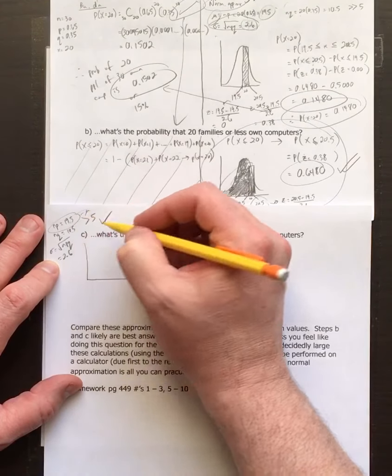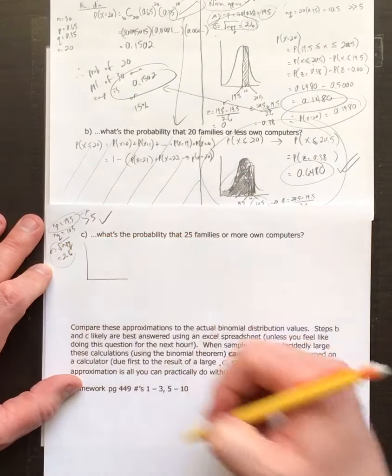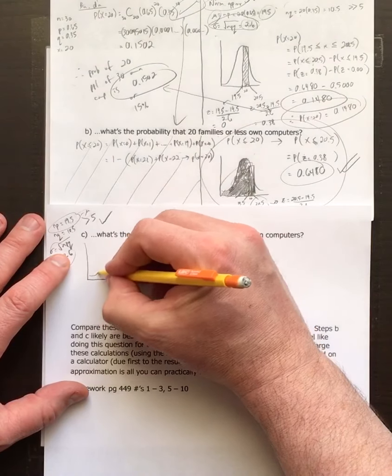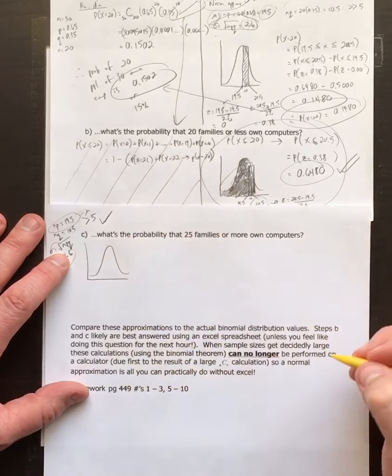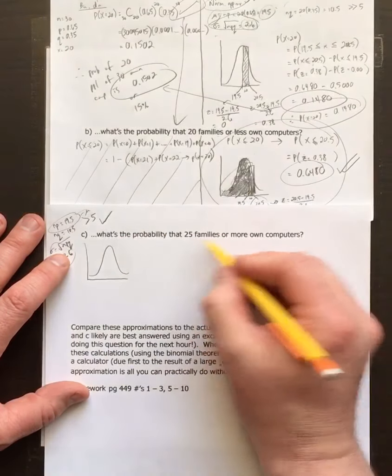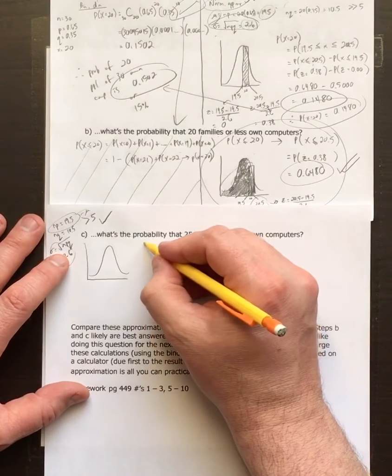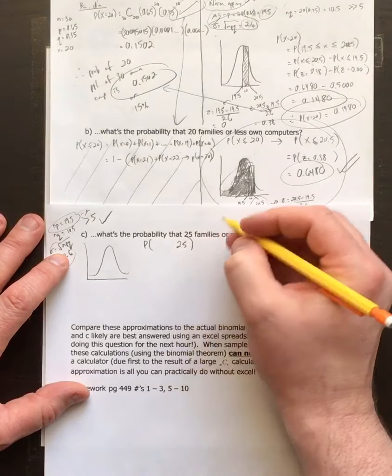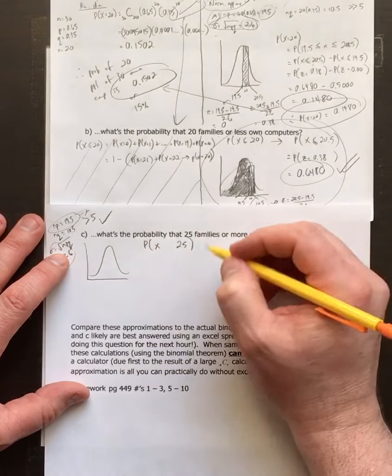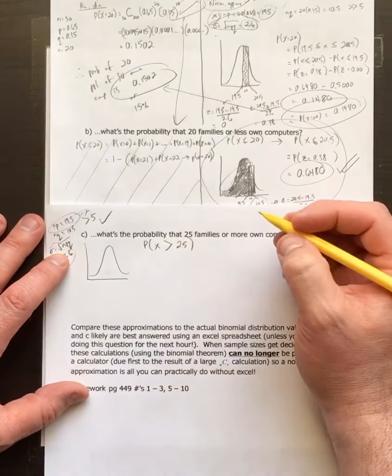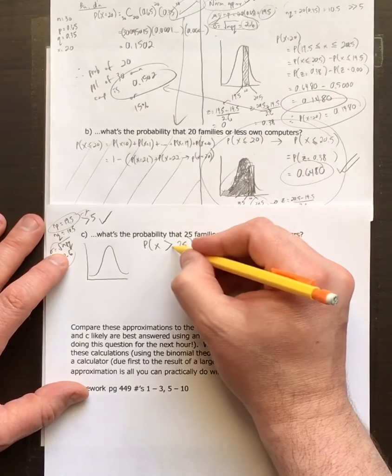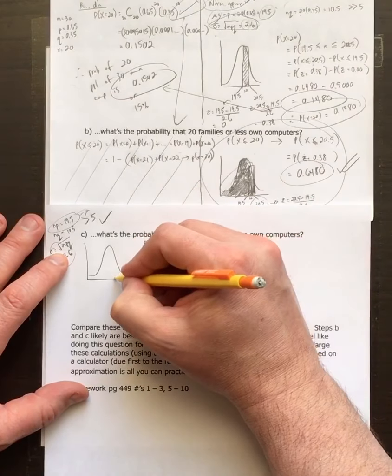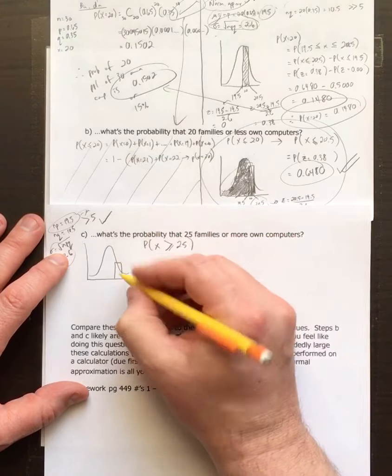And so when you're doing the check, you're calculating your mean anyway. My standard deviation is there. It's the same thing that we've been doing all along for this example because I've been keeping it the same. The probability that 25 families or more own computers. So probability 25 or more. X is going to be 25, or it's going to be greater than. 25 or more means greater than or equal to. So I draw my bar at 25. I'm going to draw a fat one there.